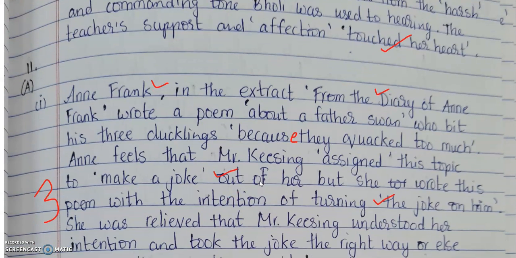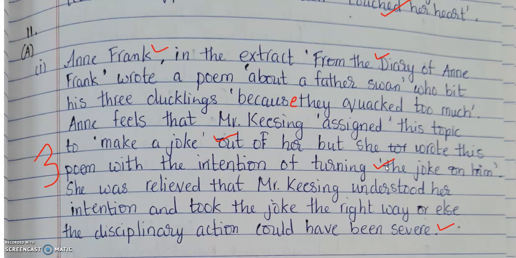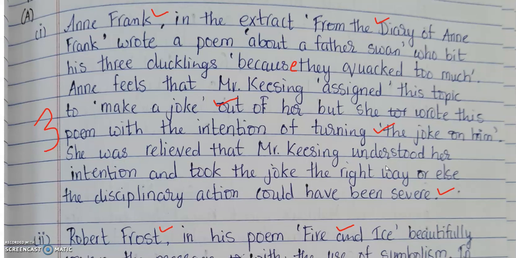Question number 11, option A has been selected, and this is where your PEE technique comes in handy, from 11, 12 and 13. So the writer's name, it is an extract which is an autobiography, of course, from the Diary of Anne Frank. Be careful of such kinds of errors. If there is time, kindly read your question paper and answer script before submitting.